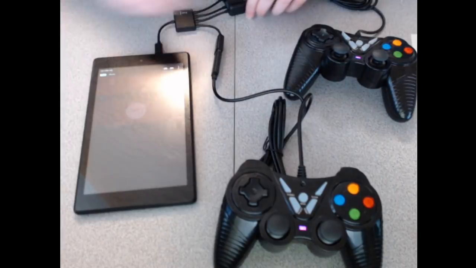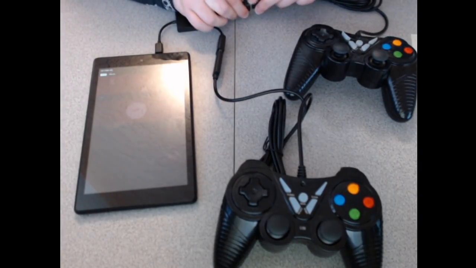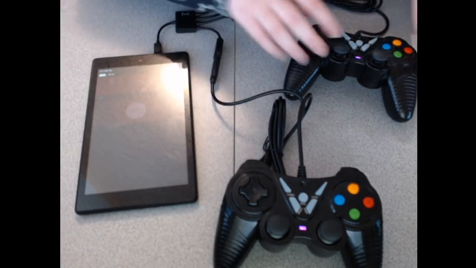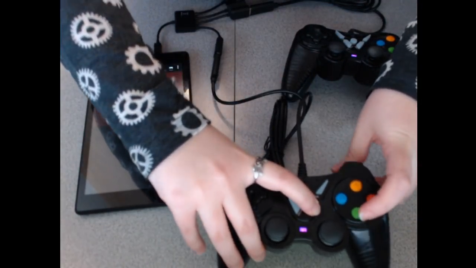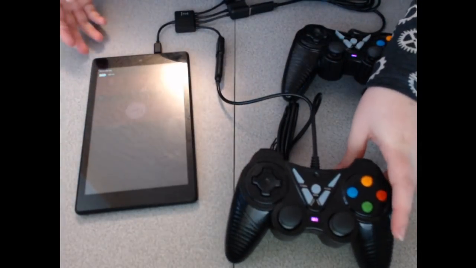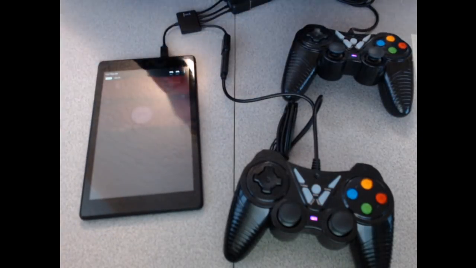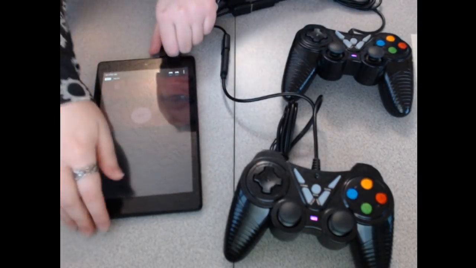If I unplug one of them, we lose it, and if I plug it back in, you can see that we can connect them again, just using Start B or Start A. You can see they're connected again. So just make sure that all your connections are firmly done, and make sure you're pressing the right buttons, and you should have no problem doing that.